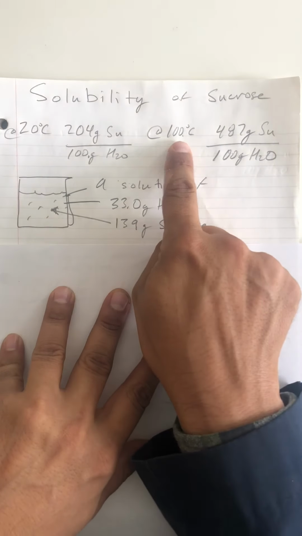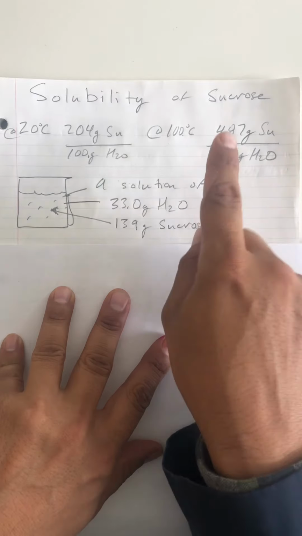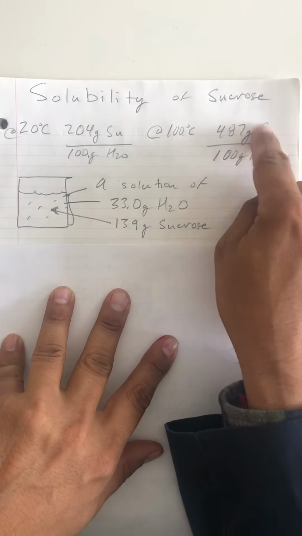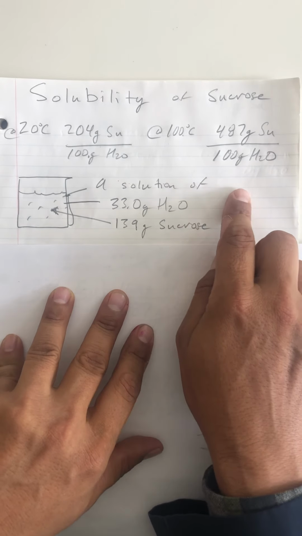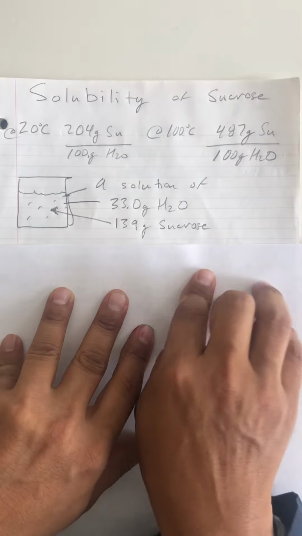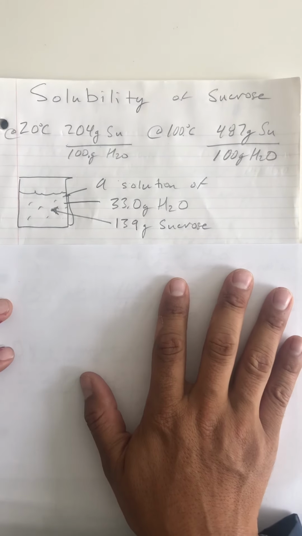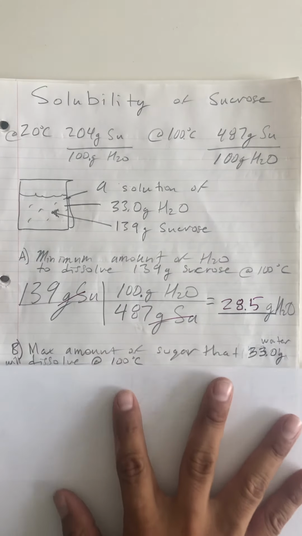Check this out. At 100 degrees, it's 487 grams of sugar or sucrose per 100 grams of water. That's a lot of sugar. So if you really want a sweet drink, get hot water and add 487 grams of sugar to it. All right, let's look at some of the problems they might ask you in terms of solubility.